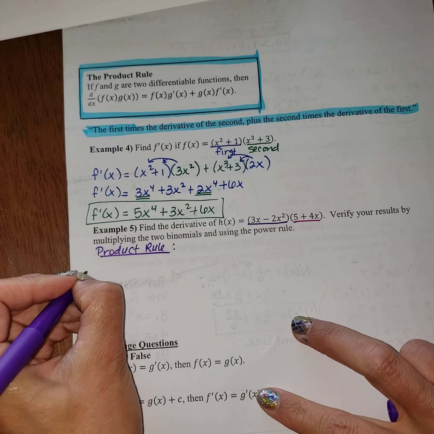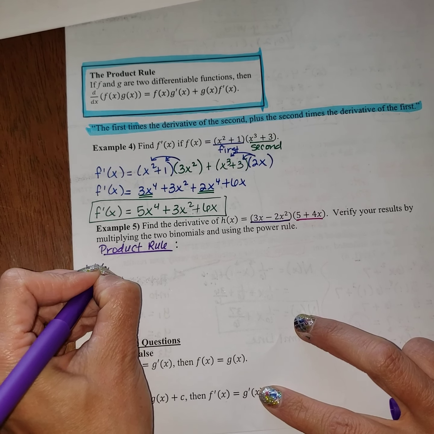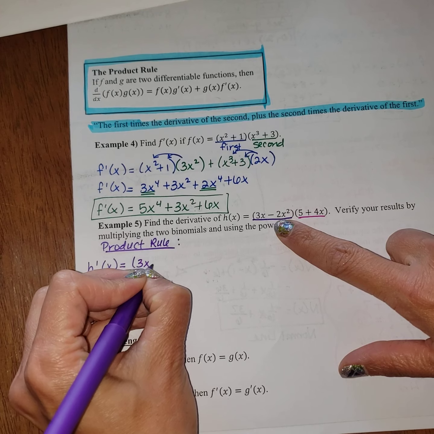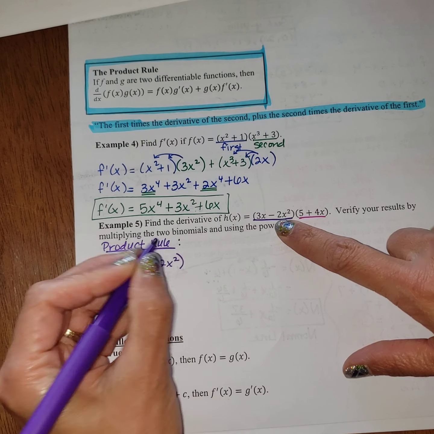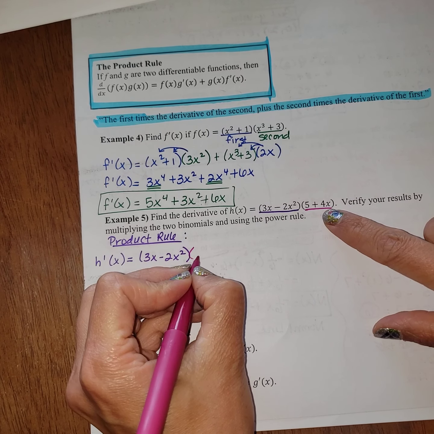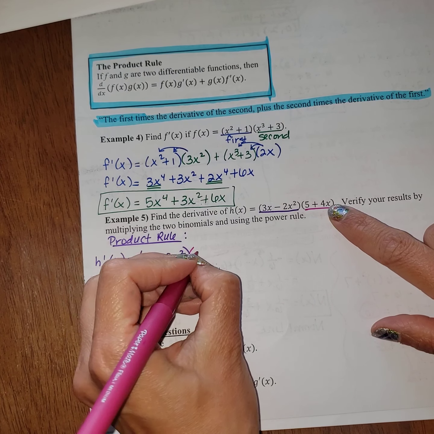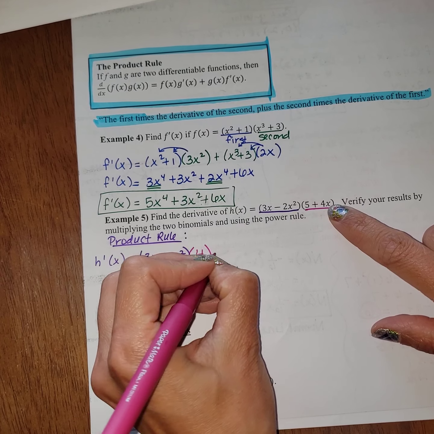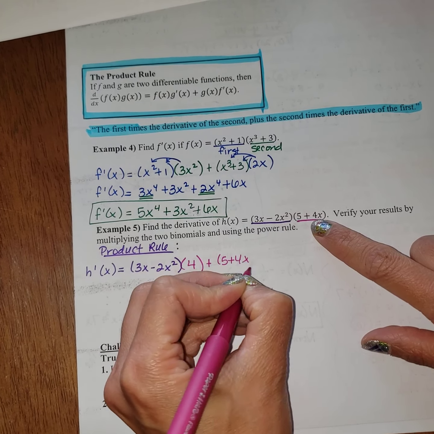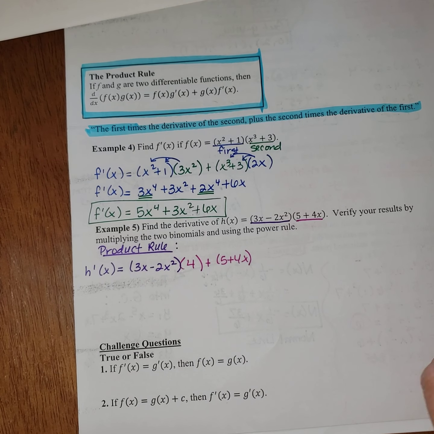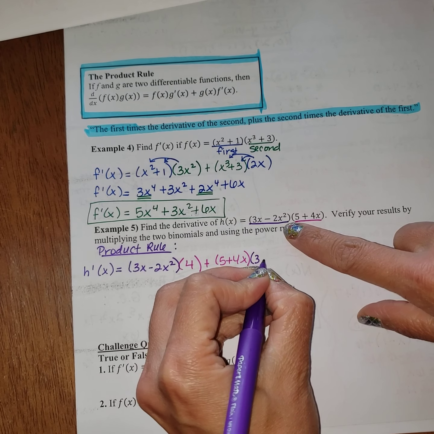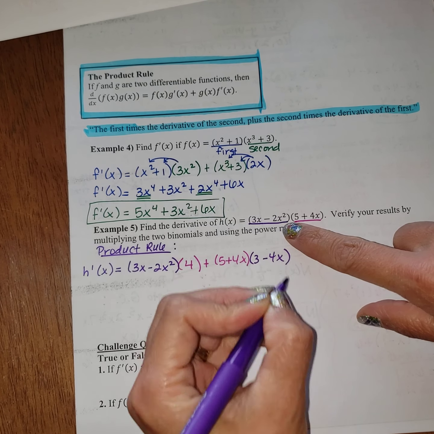So let's try it. So we'll have h prime of x equals the first, which is 3x minus 2x squared, times the derivative of the second. So the derivative of the second, well, that's a constant, so it doesn't matter, so it's just a 4, plus the second, which is 5 plus 4x, times the derivative of the first. The derivative of the first would be a 3 and then a minus 4x.